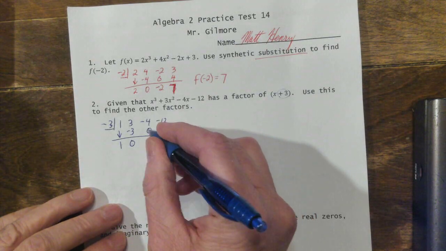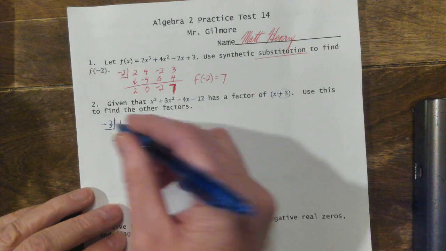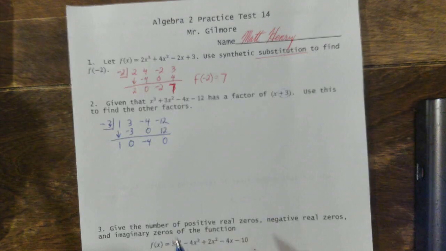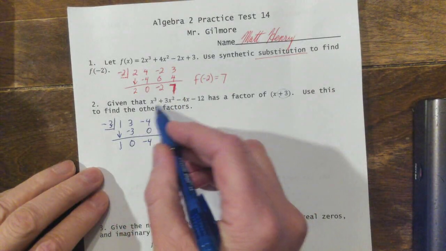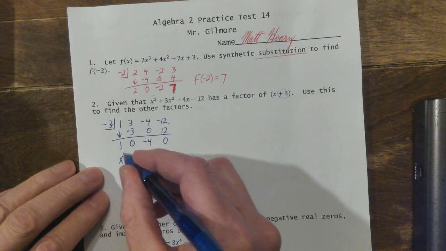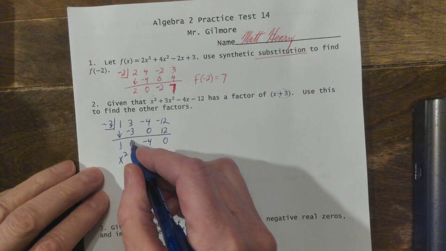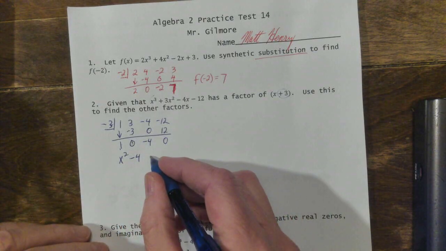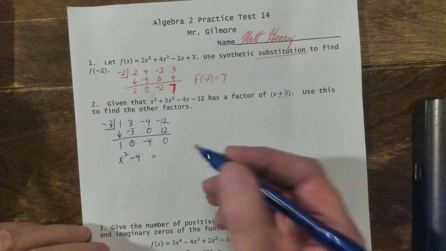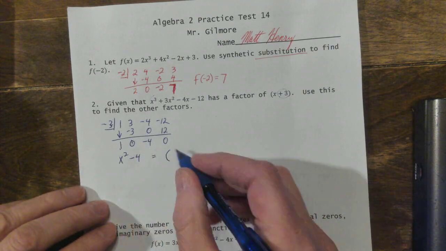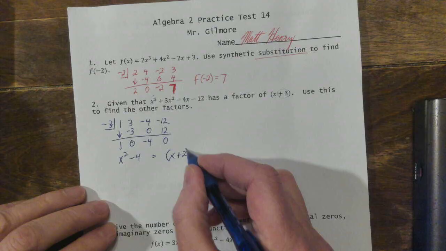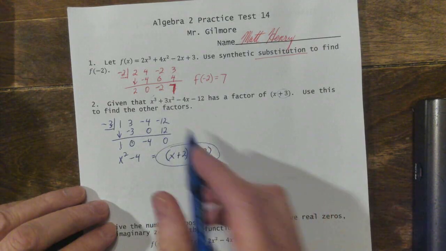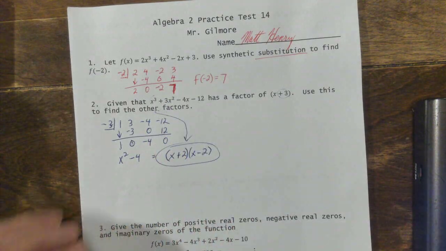Negative 3 times 0 is 0. Negative 4 plus 0 is negative 4. Negative 3 times negative 4 is positive 12. That is 0, so that is a good thing. Now this is for x cubed, now we are x squared here, 0x, minus 4. Now, this is a difference of squares factoring. So this is a factor, but we want to factor each factor down as much as we can. And so these are the other factors.